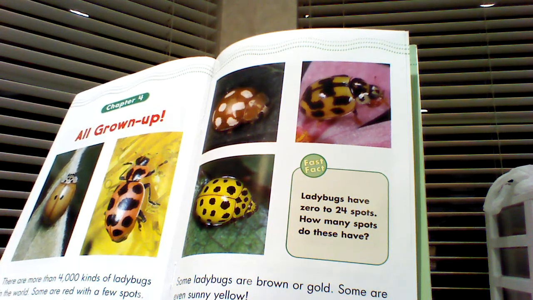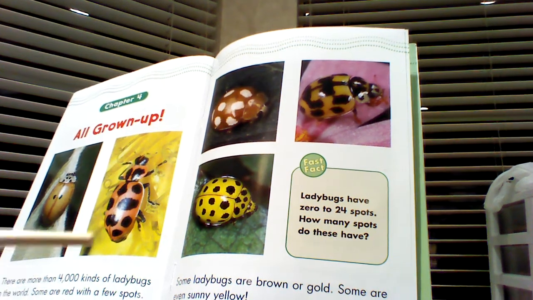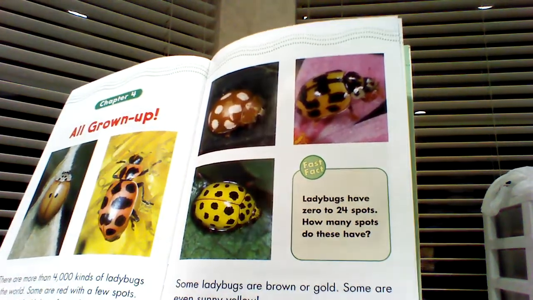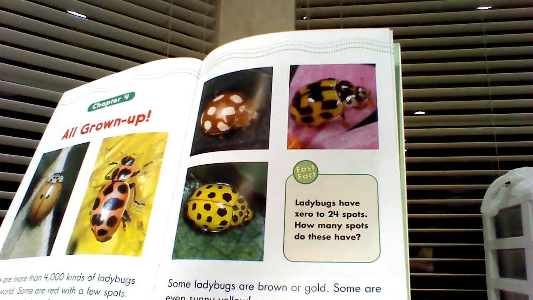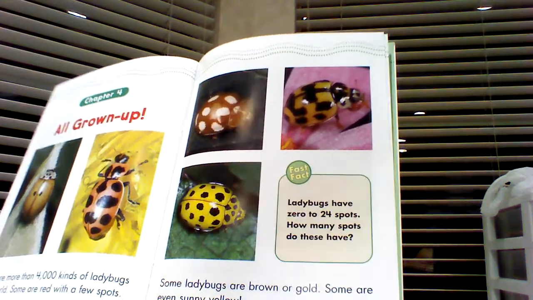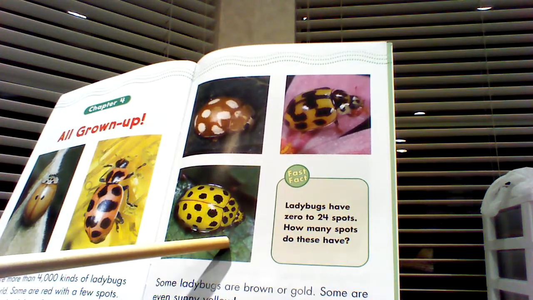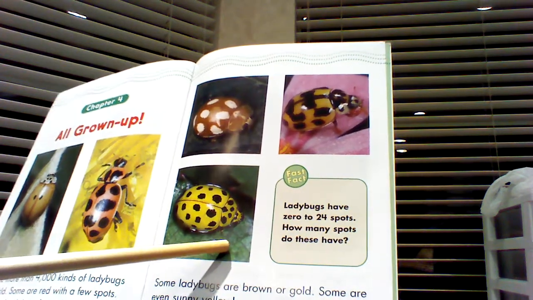Some are red with a few spots. Some are red with lots of spots. Some ladybugs are brown or gold. Some are even sunny yellow. Ladybugs have 0 to 24 spots.